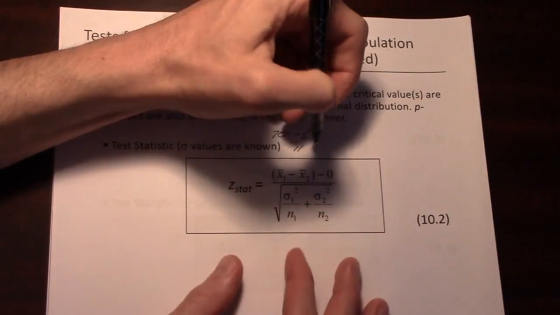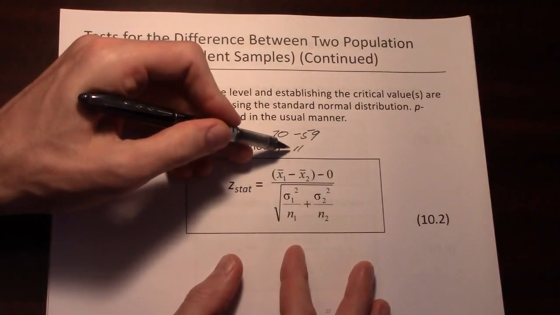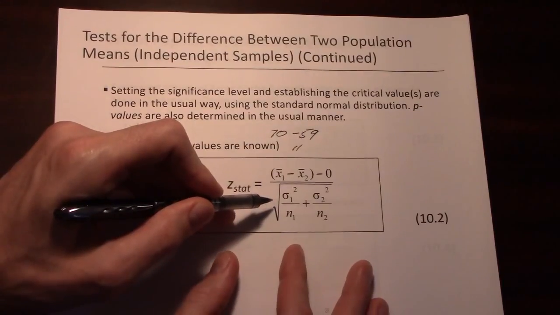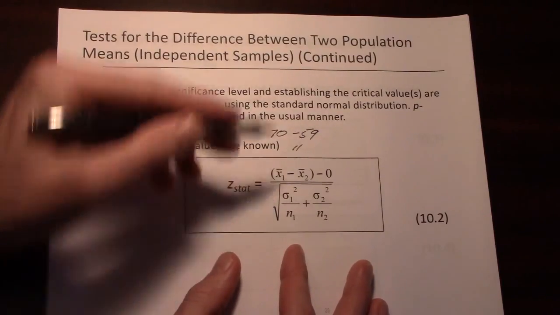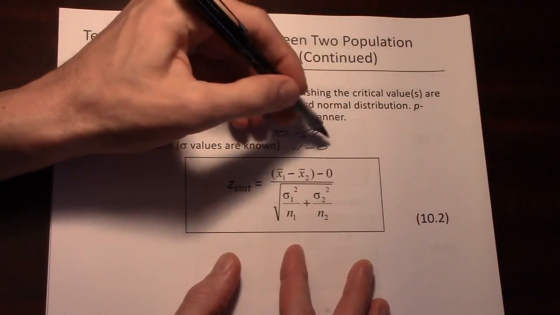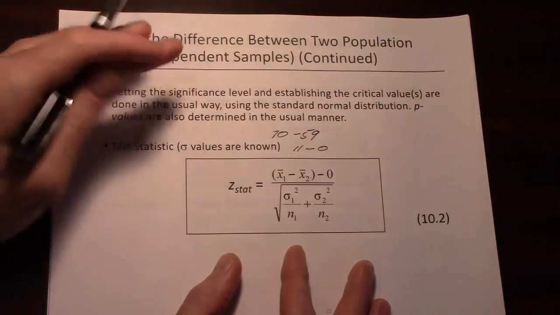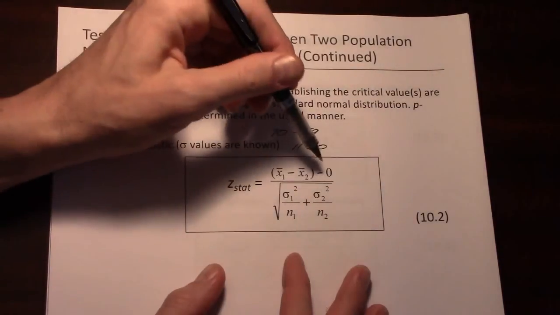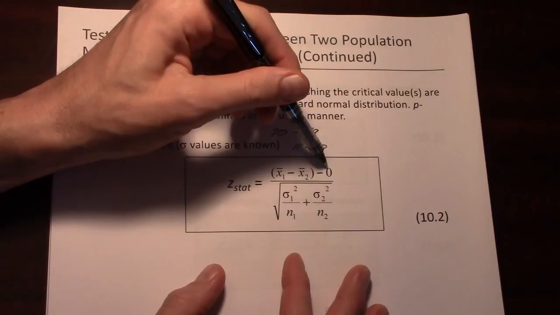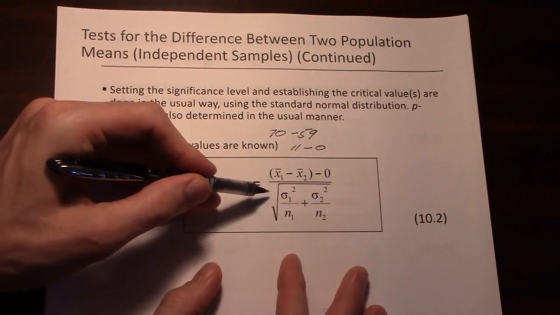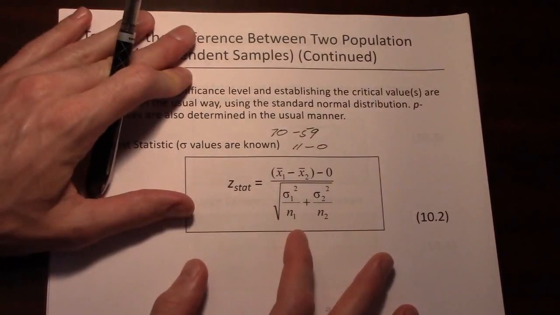And we want to find out how many standard deviations 11,000 is above the mean that we would expect under the assumption that the null hypothesis is true. And then this minus 0 because we're just saying how different it is from 0. Okay, so this is our sample data. This is based on our null hypothesis of 0 difference. And then we divide by the standard deviation of the sampling distribution of sample mean differences. And we know that formula.